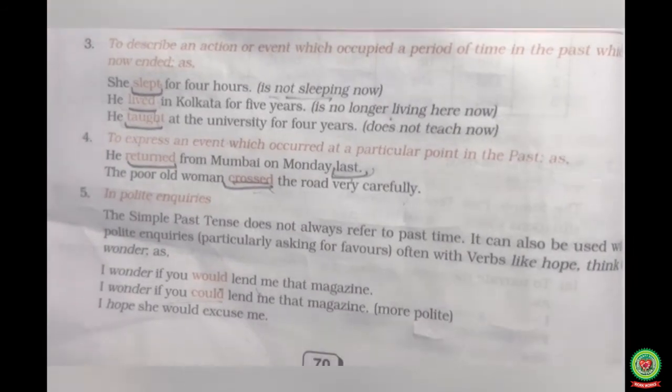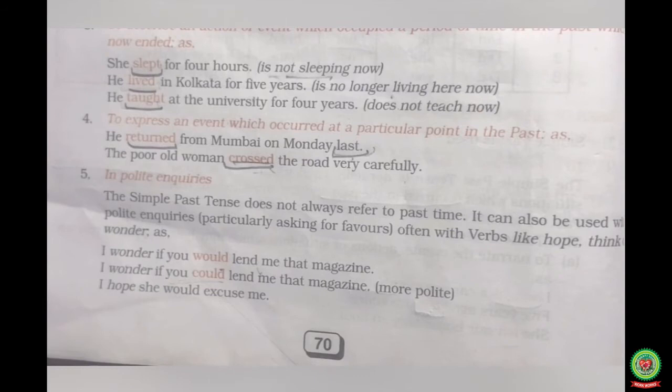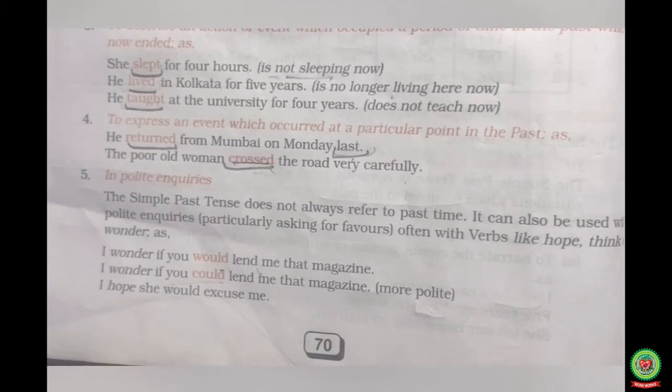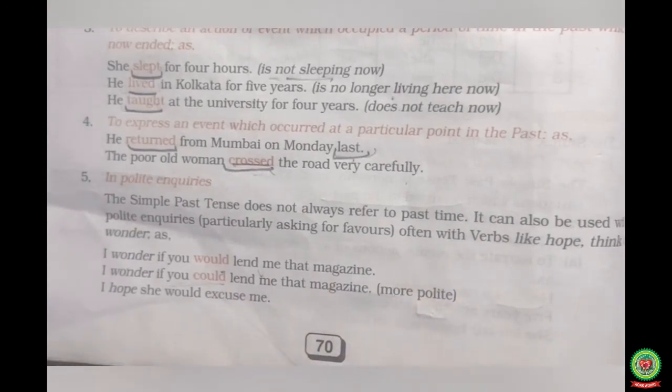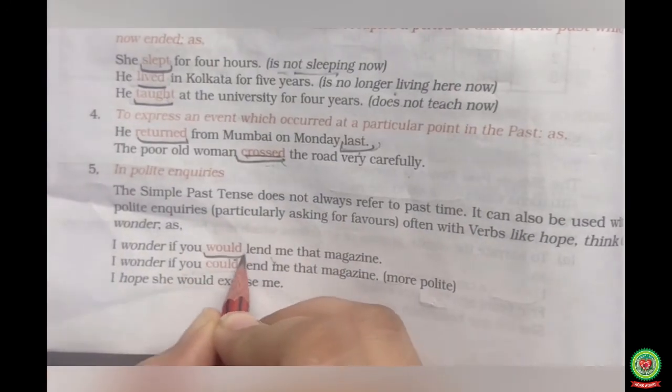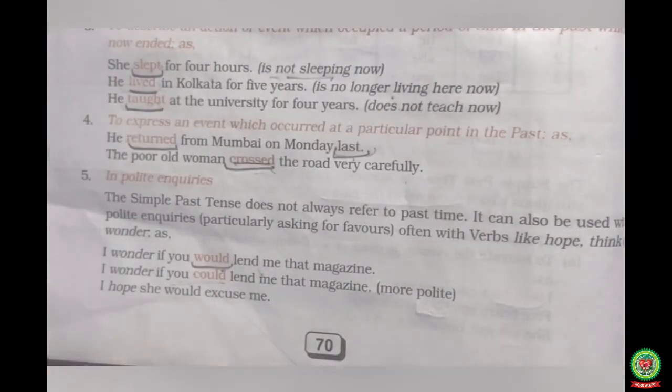Now our fifth point here is in polite inquiries, means when you are offering somebody, you are requesting somebody, at that time you have to use the word in past form. For example, I wonder if you would lend me that magazine, means she is thinking that he would offer her that magazine. So in a polite inquiry, instead of using will, you have to use its past form, that is would. I wonder if you could lend me that magazine.